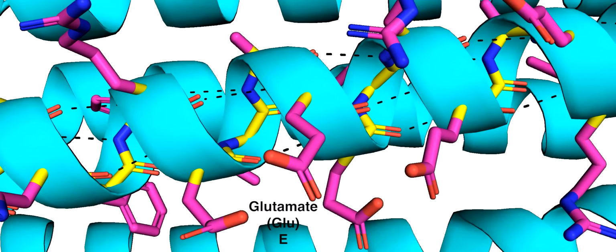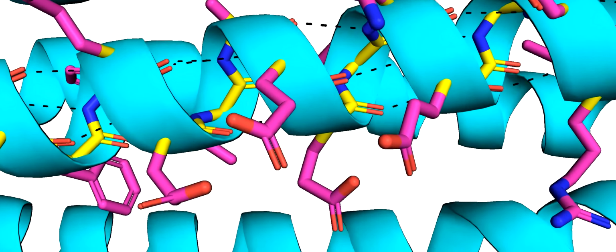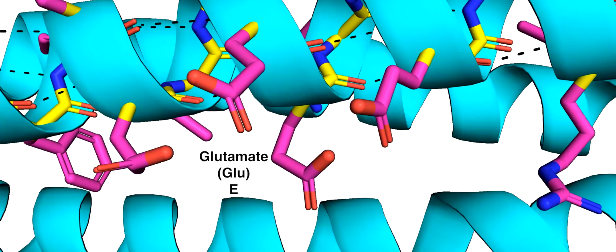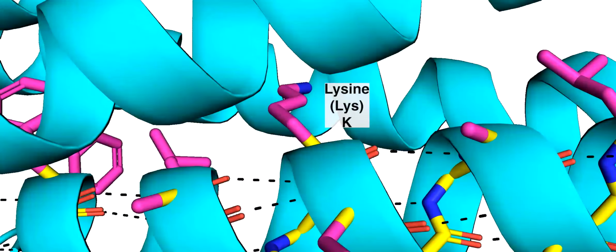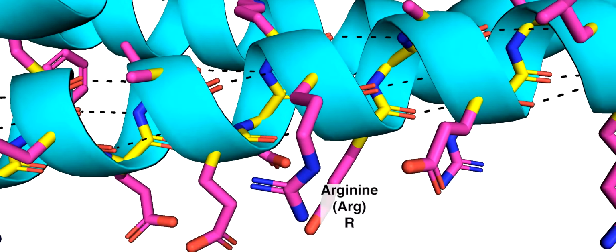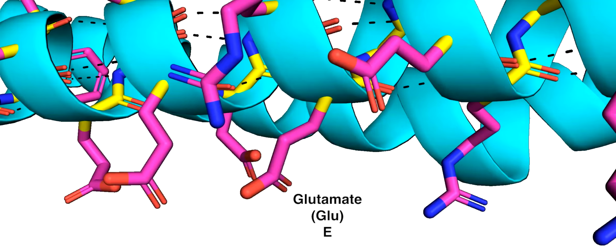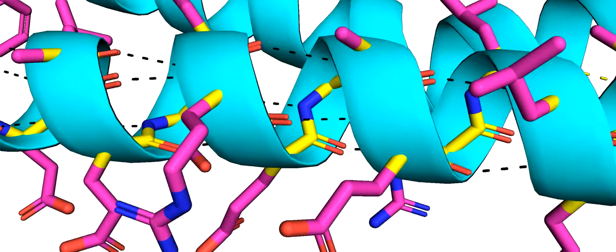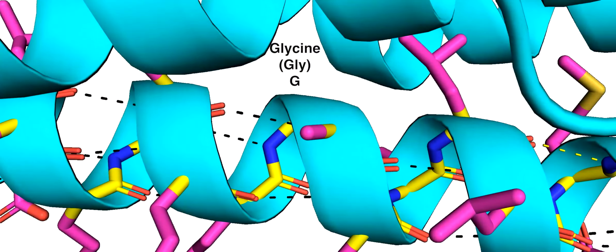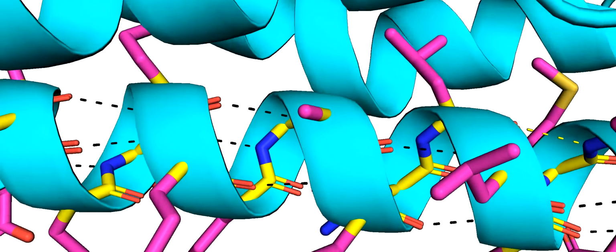So next we have another glutamate, followed by a second glutamate. And all the way in the back here, we have a lysine residue, and then we have an arginine residue. And that's followed by another glutamate. And then there's a glycine in the back, so you can't see that side chain.